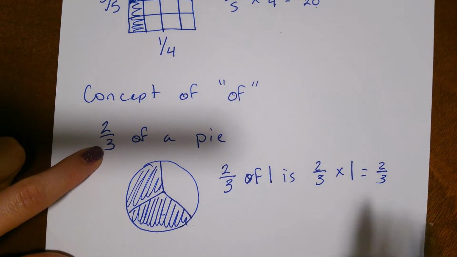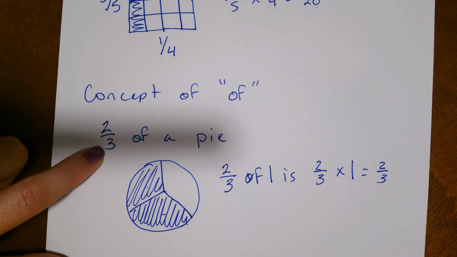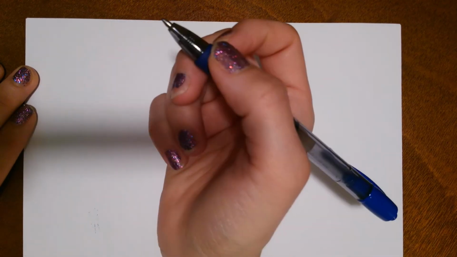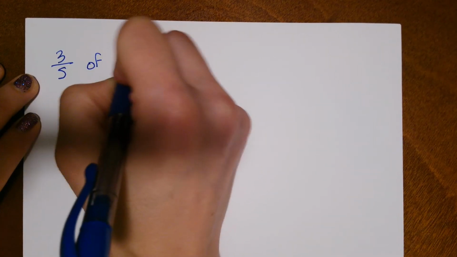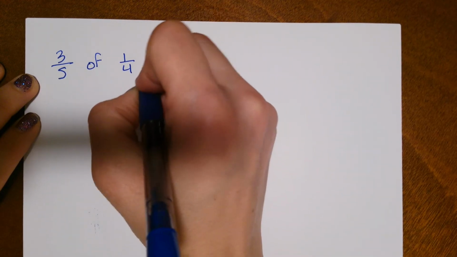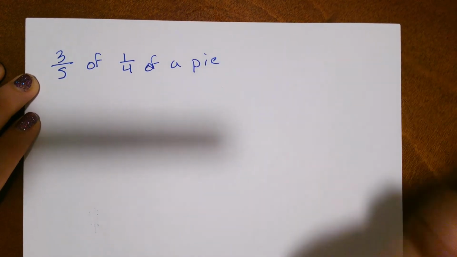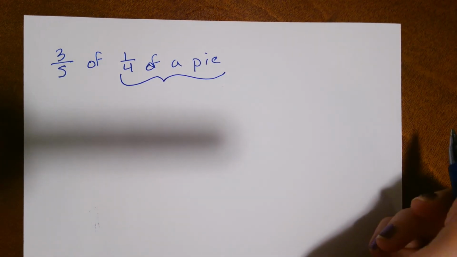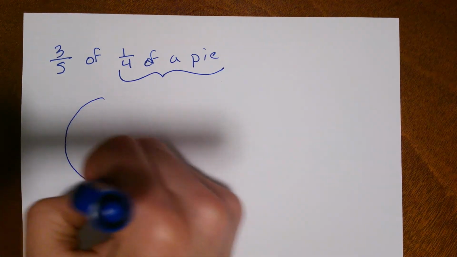So what if my unit wasn't 1 whole pie? What if my unit was only 3/4 of the pie? Or let's say that I had 1/4 of a pie and I ate 3/5 of it. So we want to figure out, I ate 3/5 of 1/4, 1/4 of a pie. So what's my unit now? Well, I'm starting with only 1/4 of the pie. So let's get my pie going again.